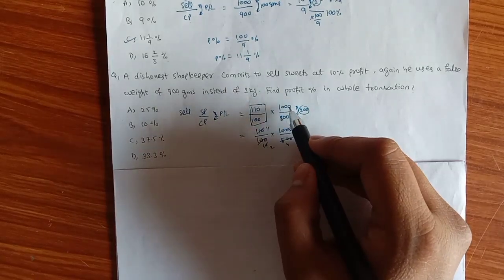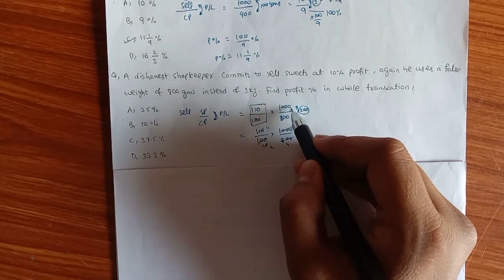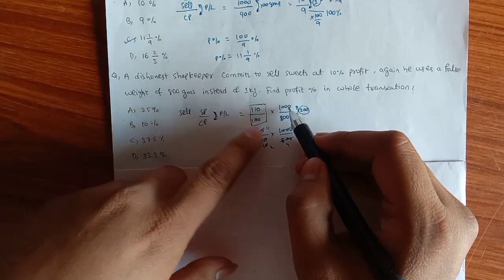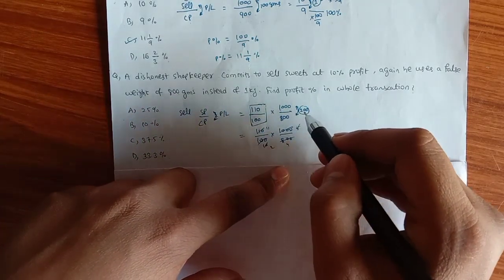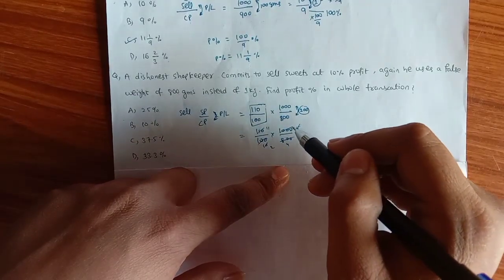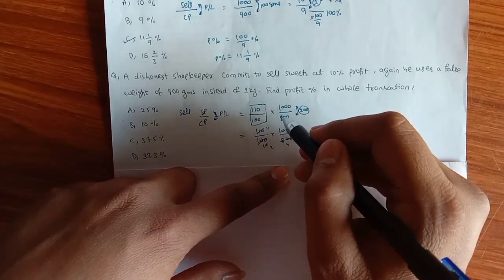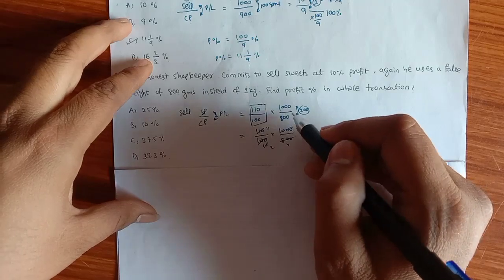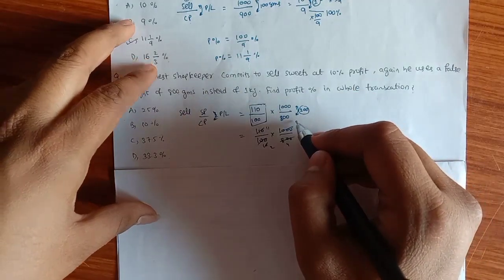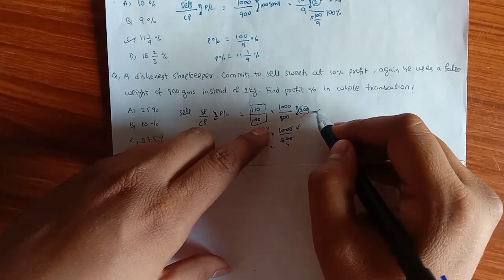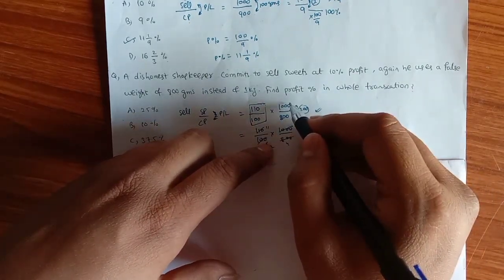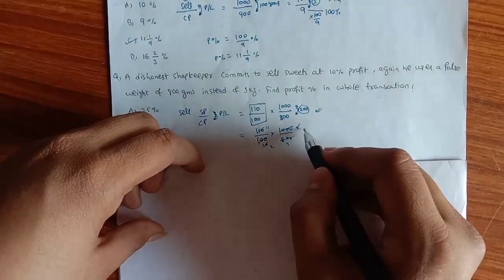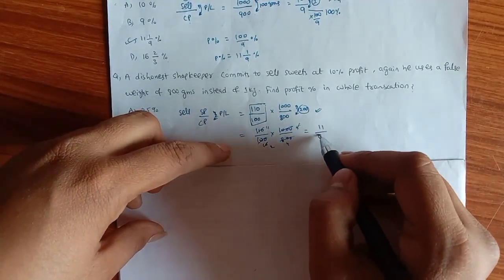So 1 kg is equal to 1000 grams, which I have written in the numerator. The weight of 800 grams I wrote in the denominator because it is a profit. If it is a loss, then we need to write the small number in the numerator and the big number in the denominator. I think up to here you are clear. If we take these two things and simplify, we get 11 by 8.